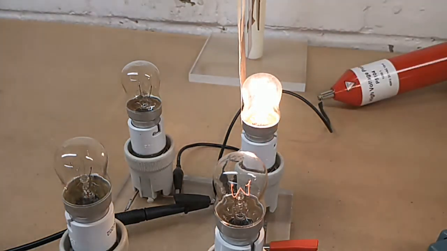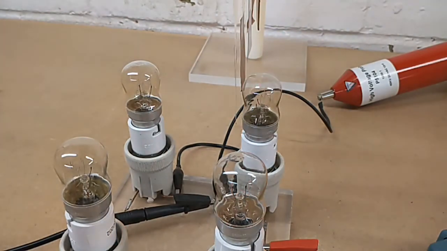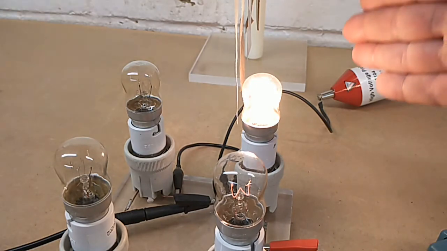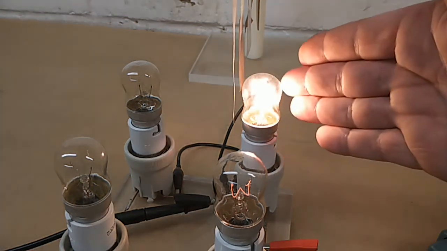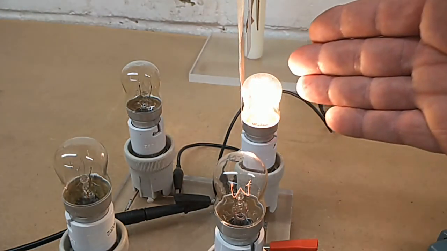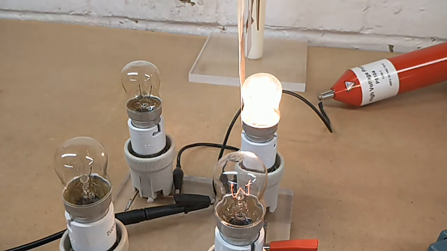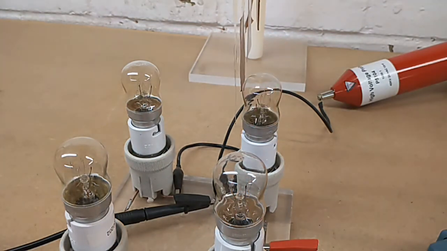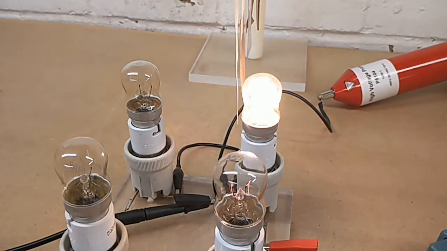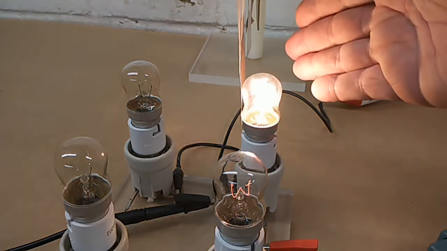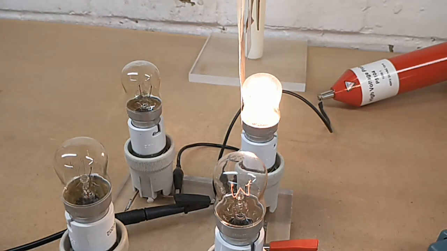Once more, there, immediately pulls, turn it off, releases. Immediately pulls. Immediately pulls.